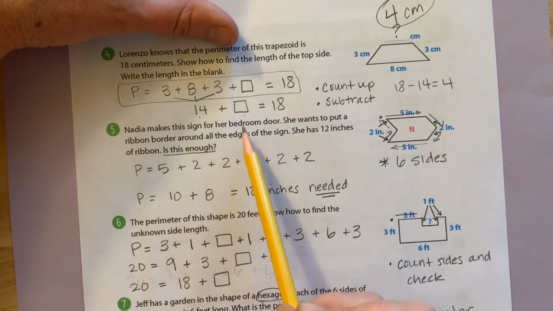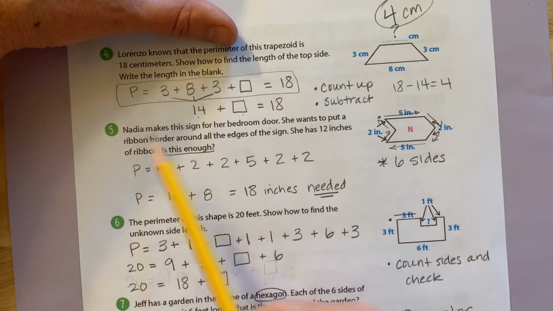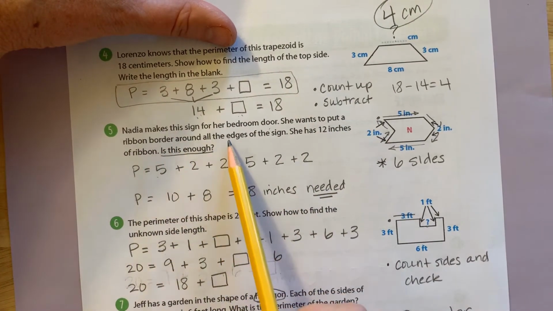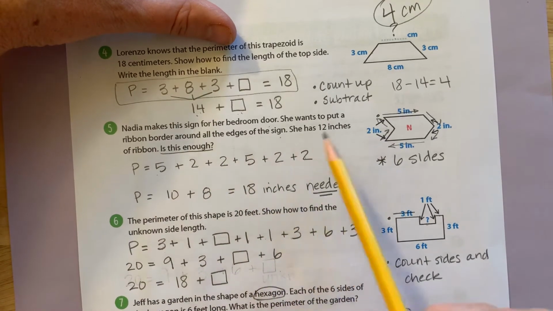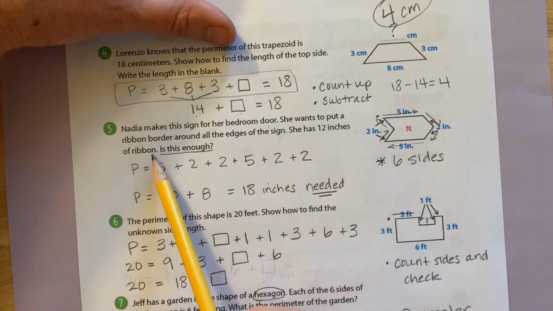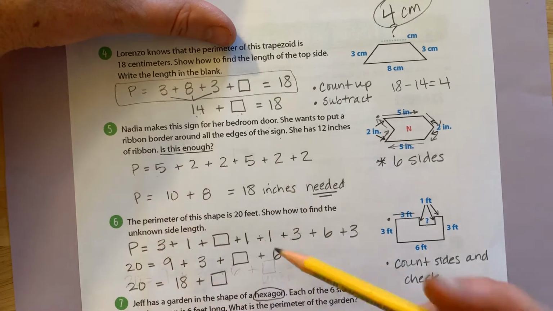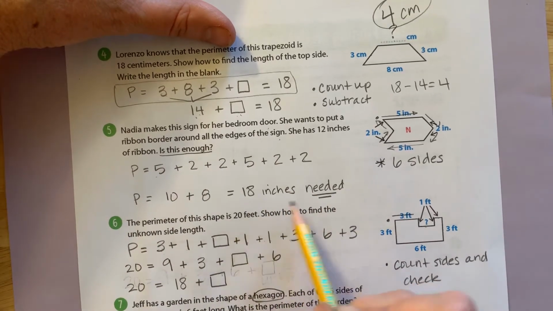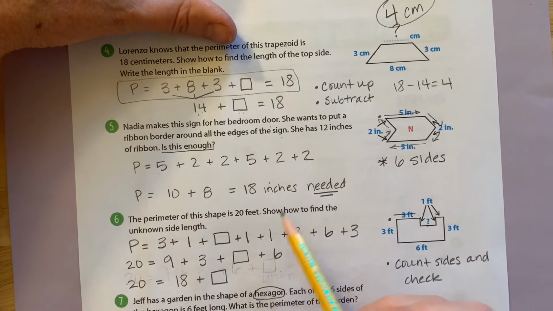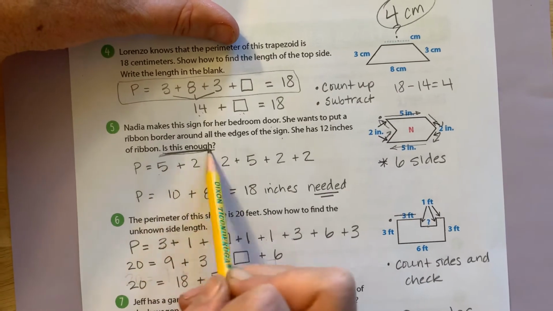Nadia makes this sign for her bedroom door. She wants to put a ribbon border around all the edges of the sign. She has 12 inches of ribbon. Is this enough? Ooh, is 18 going to be my answer? I have to think about that. They want to know, is this enough?